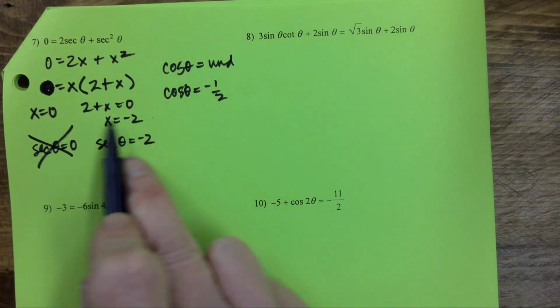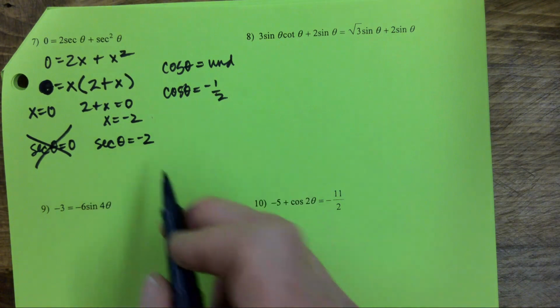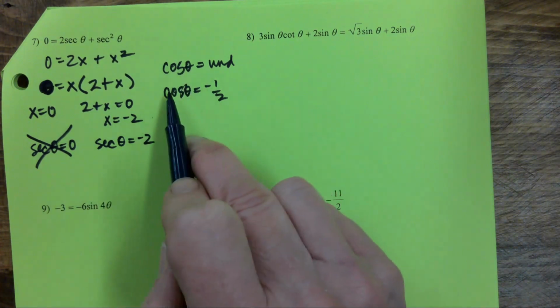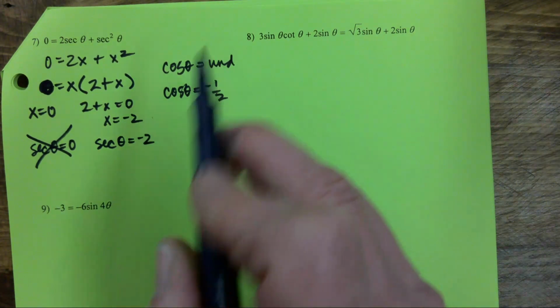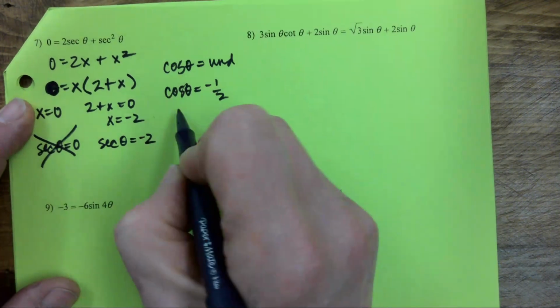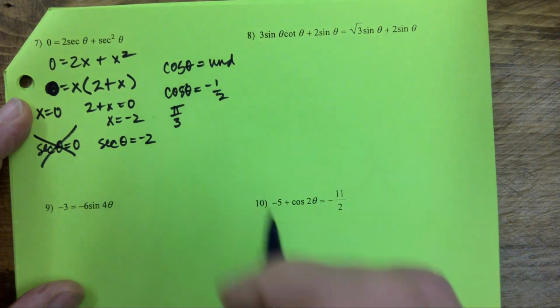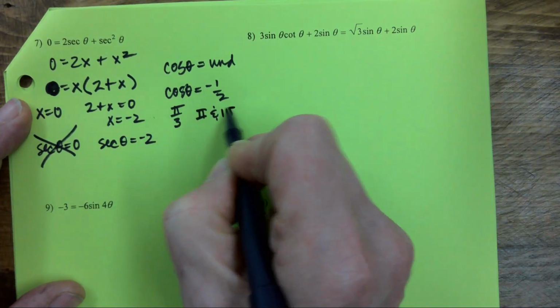Now I'll do this one. When is the secant negative 2? That's when the cosine is negative 1/2. The cosine is negative 1/2 in the pi over 3 family, and in the second and third quadrants.